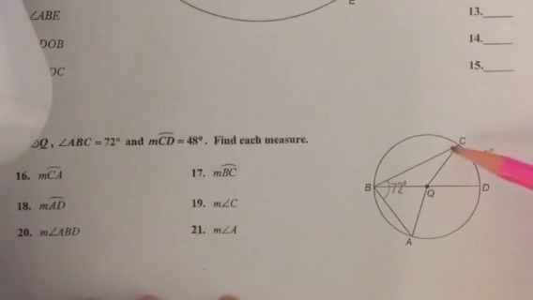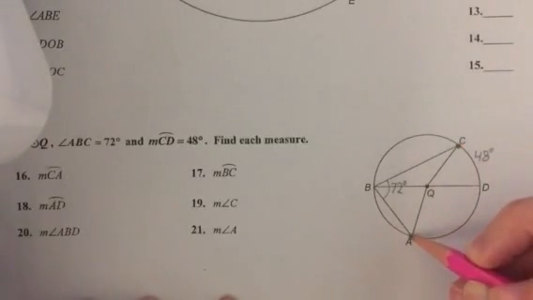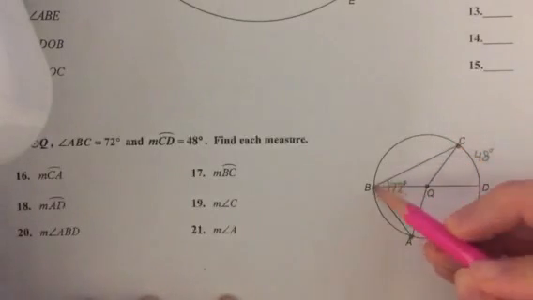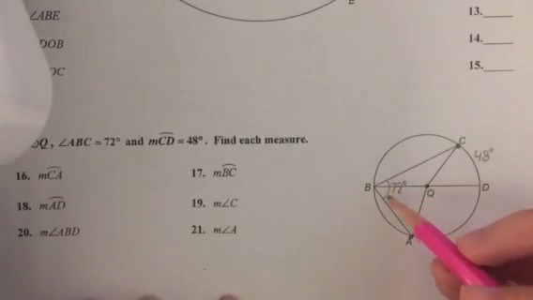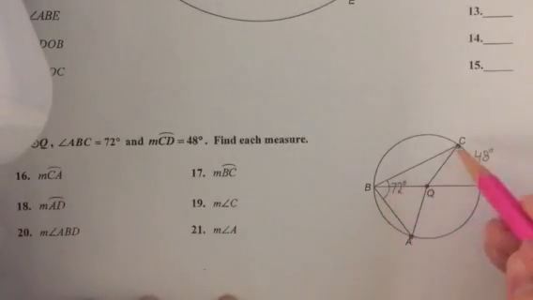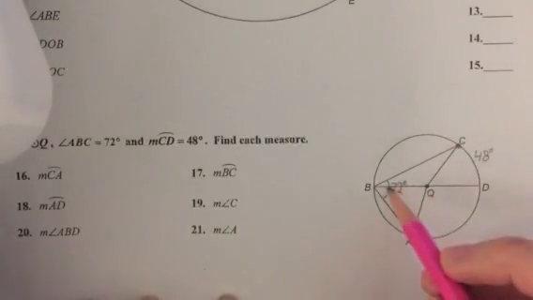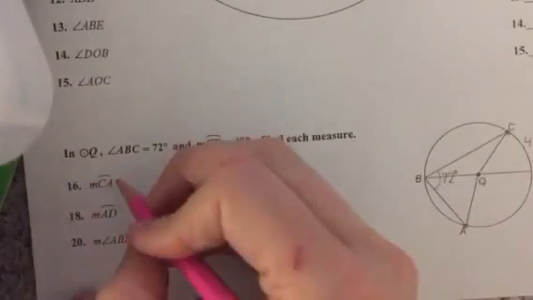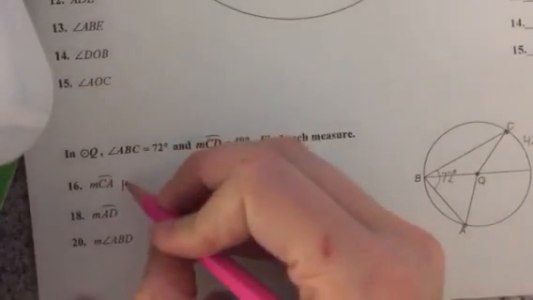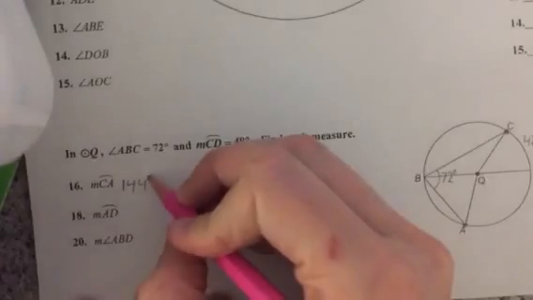So that is C all the way to A right here. I'm going to look at this arc, and I notice I have an inscribed angle with endpoints C and A. See this angle right here? So this whole thing they told us was 72. I know an inscribed angle is half of the measure of its intercepted arc. So if we take 72 and we double it, we get this entire thing for CA. So that would be 144 degrees. Okay, so boom, got that one. 144.